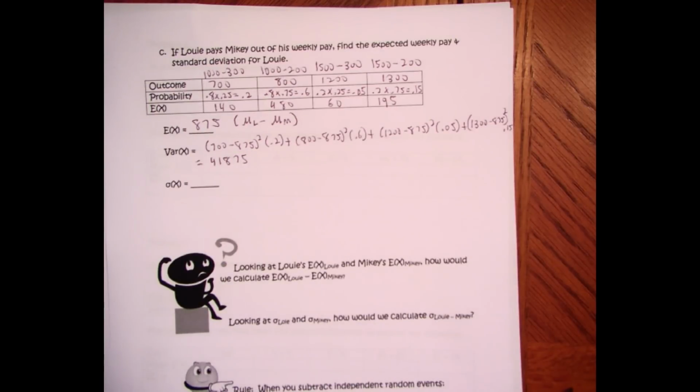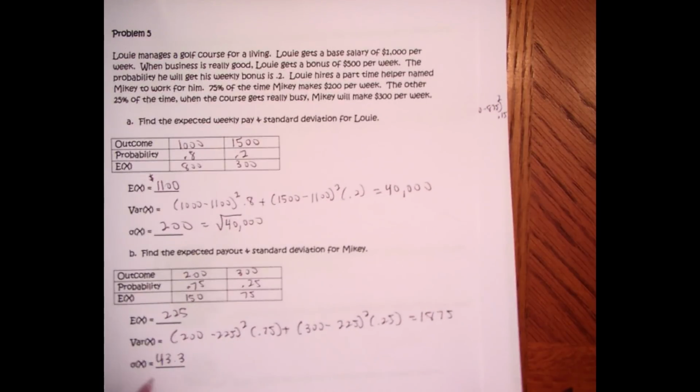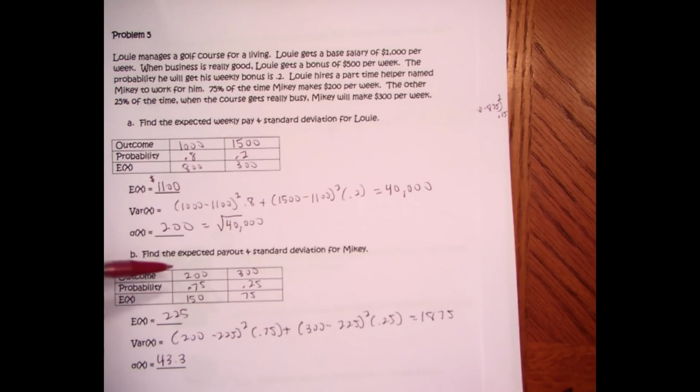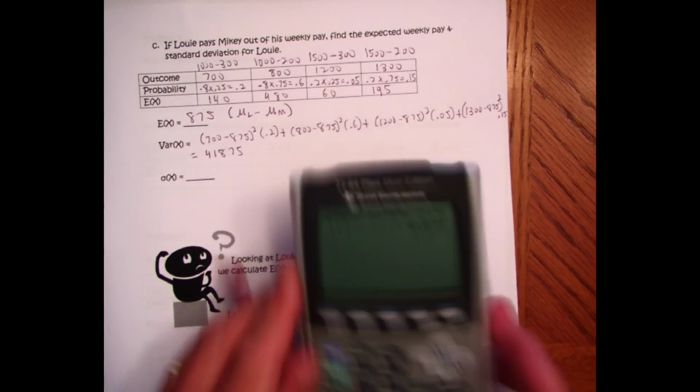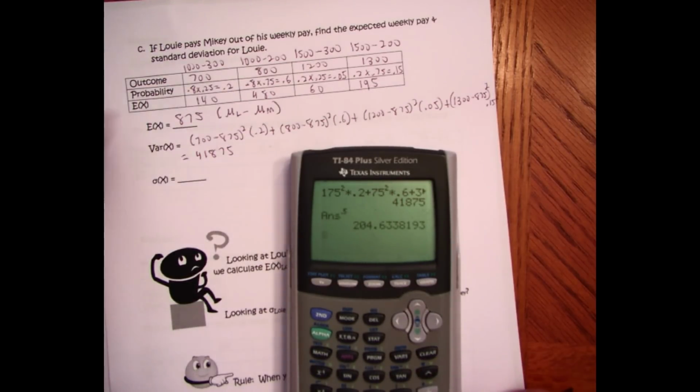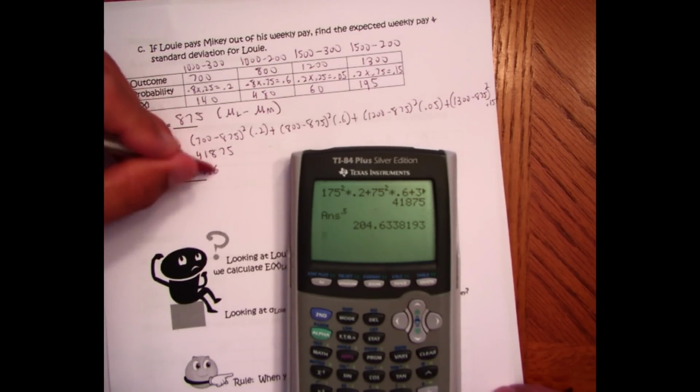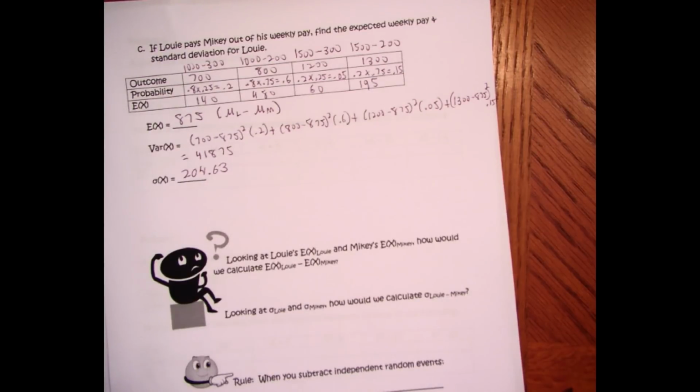Well, where did that come from? Well, the variance for Louis was 40,000. The variance for Mikey was 1,875. So what did we wind up doing? Addition. However, we were actually subtracting, right? But we still added the variances. Okay, so the new standard deviation is just the square root of that, and that's 204.63.